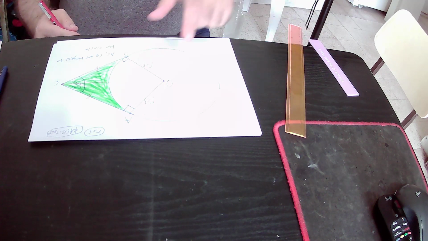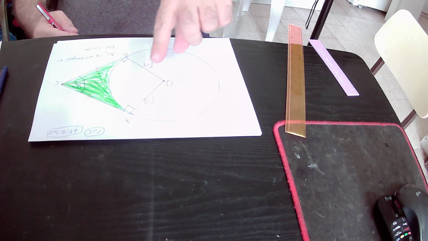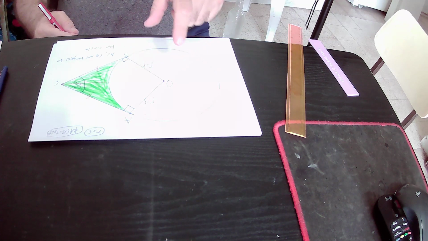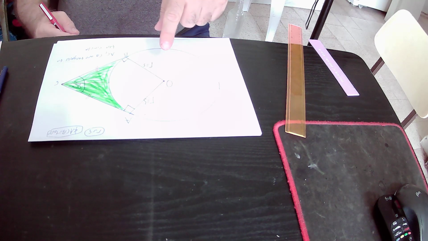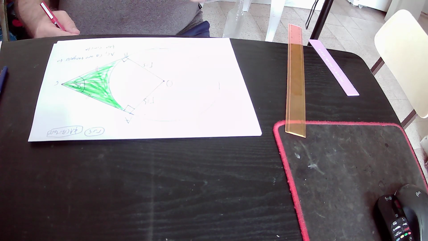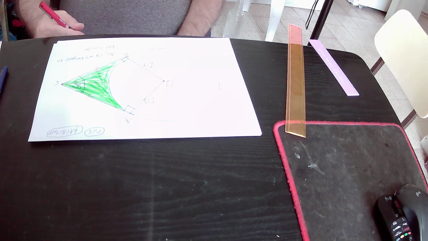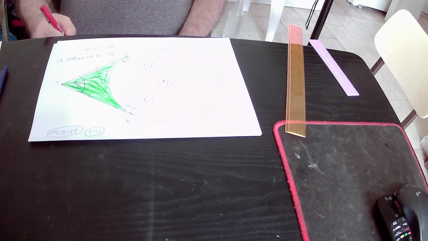We know that BO equals AO. Both those two line segments are equal to the radius of this circle, that is 5 units. So AO equals BO equals the radius of the circle, which equals 5 units.